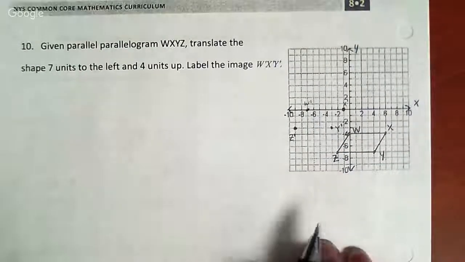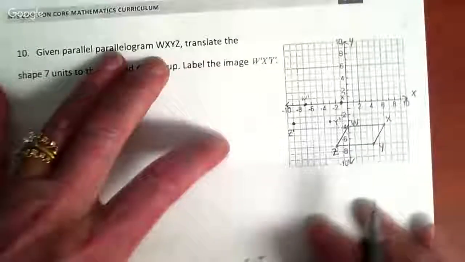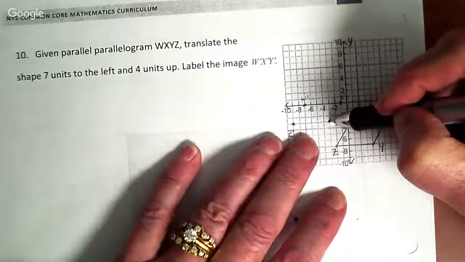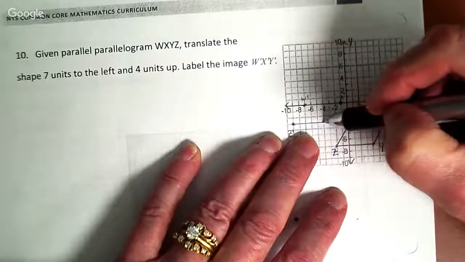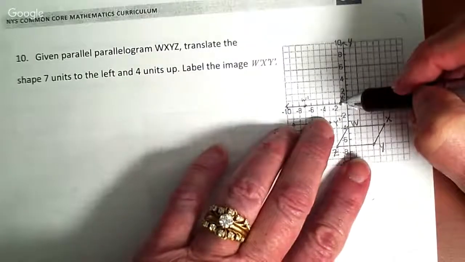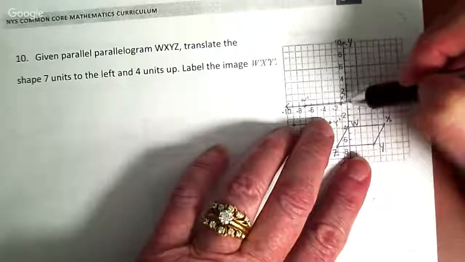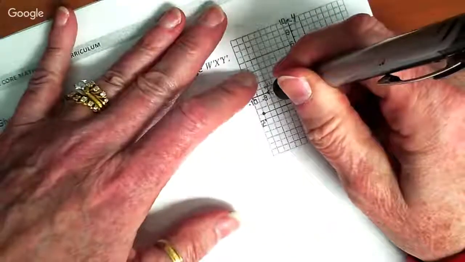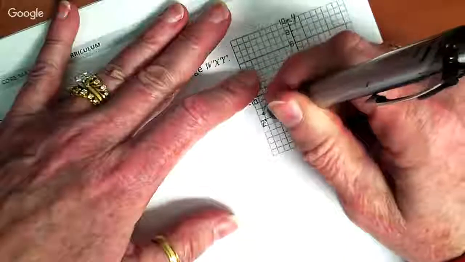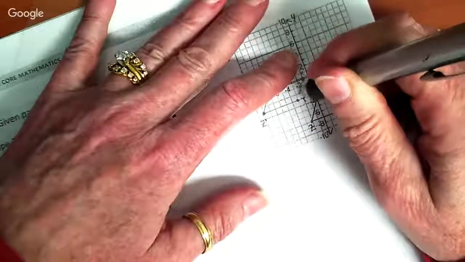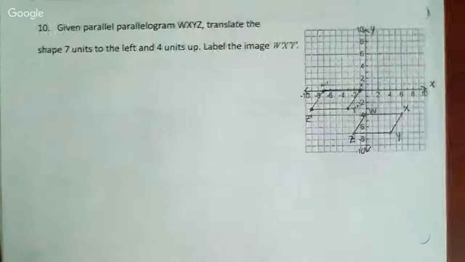And then again, with the ruler, and I can't find mine, so I'll just use my transparency. As long as your lines are straight, ladies and gentlemen, that is what I care about. You better have a straight edge. Okay, that is my figure.